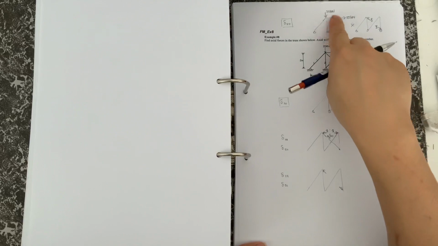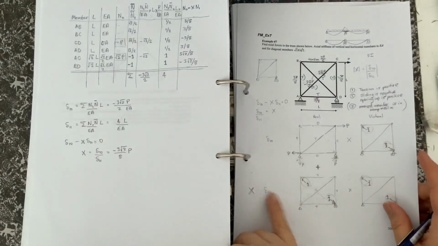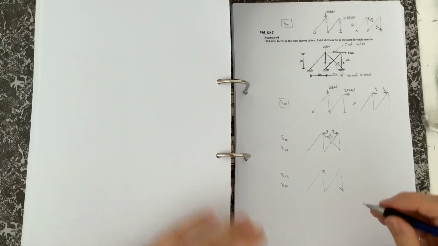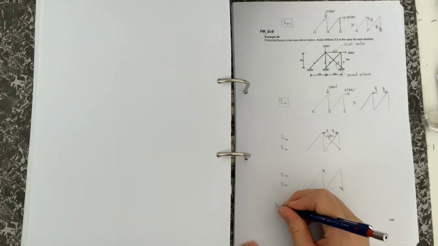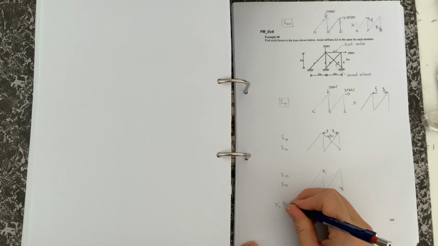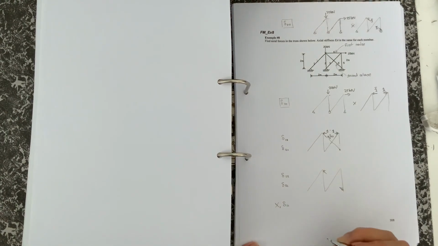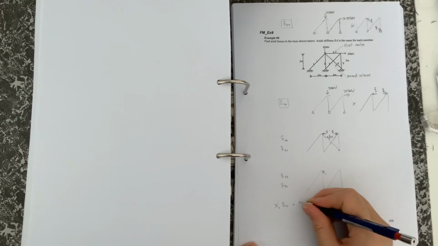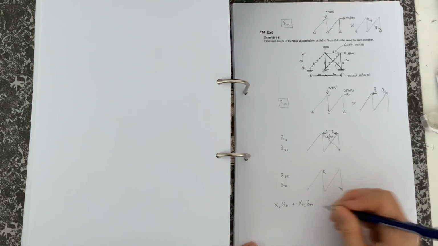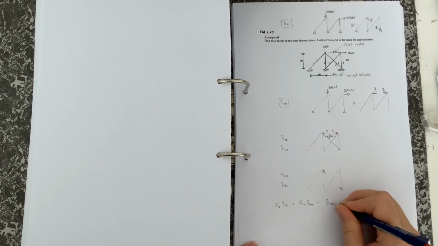So we've got the x1 terms. So before we had one equation here where we're solving for x, and now we're going to be having a matrix. So the matrix is going to be x1, which is the force or the force multiplier, times delta 1, 1 plus x2 delta 1, 2, and that's going to be equal to delta 1 naught.